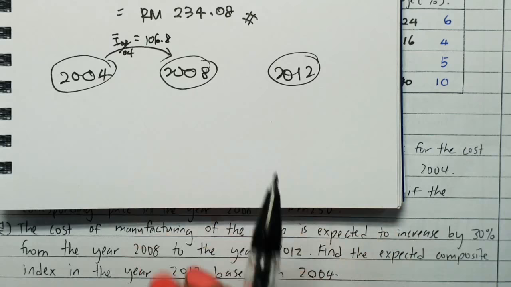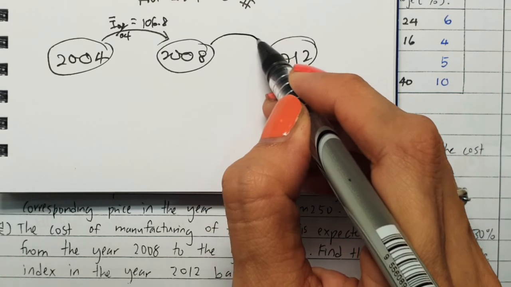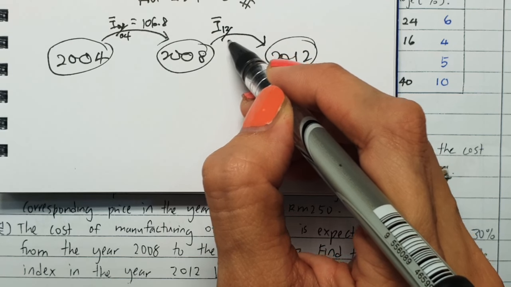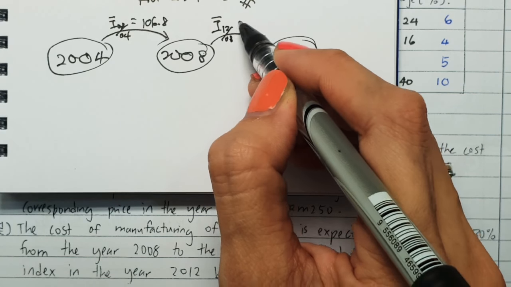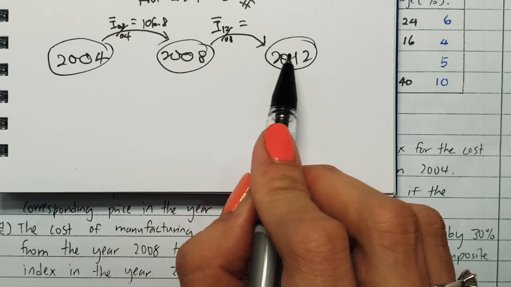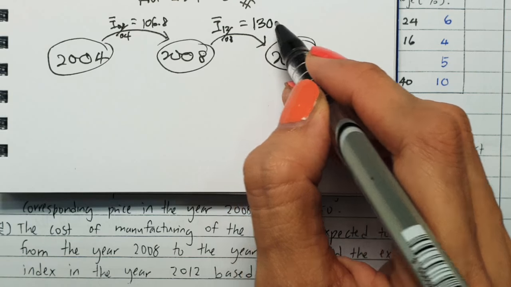And from 2008 to 2012 is expected to increase by 30%. That means if we take the composite index of year 2012 based on the year 2008, the base year is always 100%. This one increased 30%, so the price index is 130.